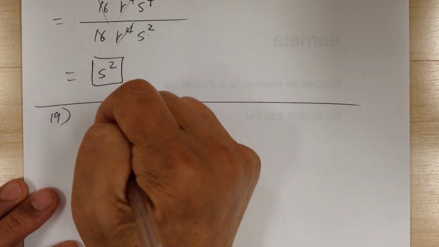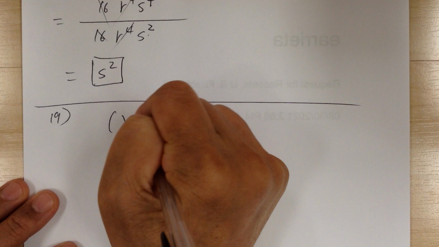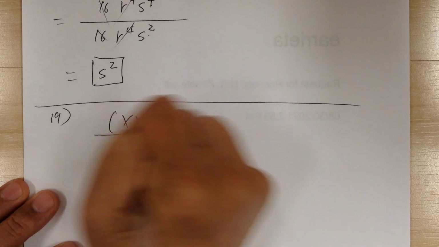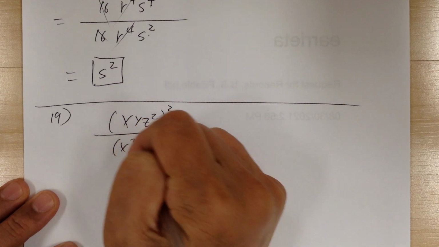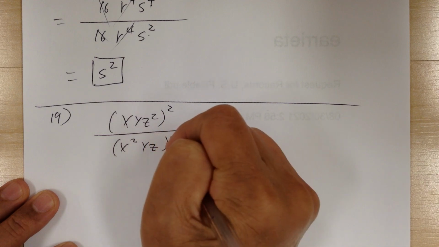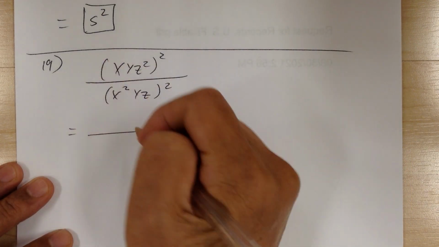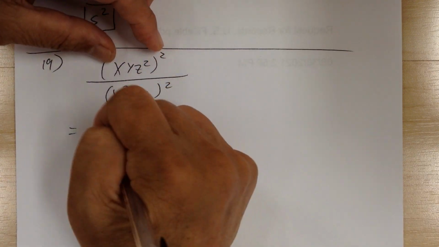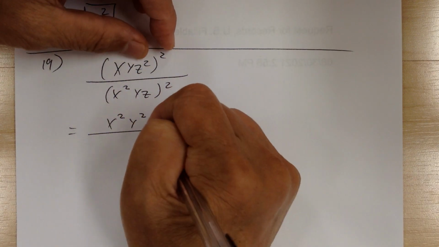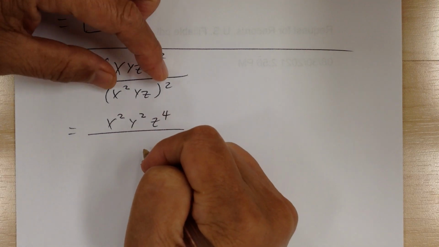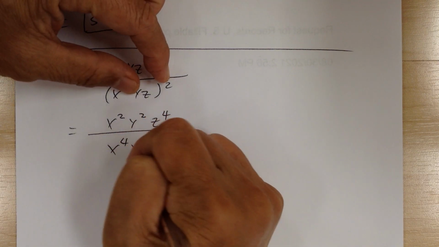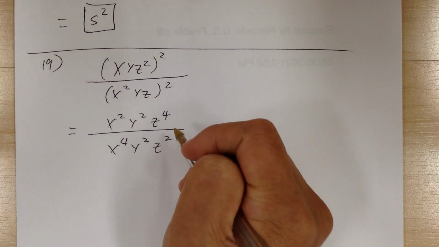Okay, number 19, the x, y, z squared over x squared, y, z squared. Okay, so you can just go and work these things out. So this will be x squared, y squared, z to the 4. On the bottom, this will be x to the 4, y squared, z squared.